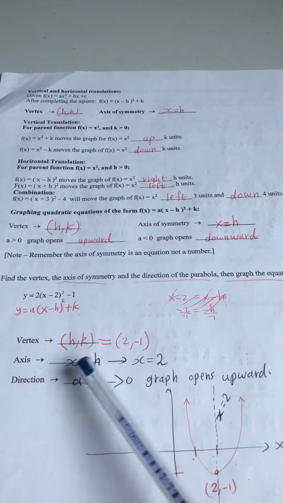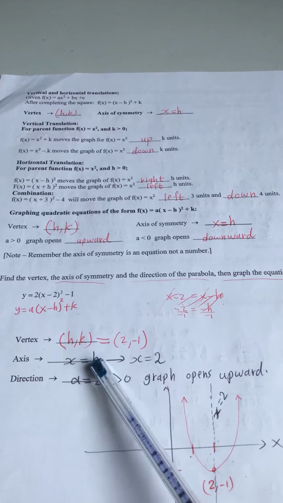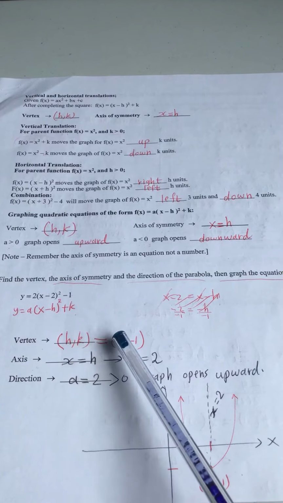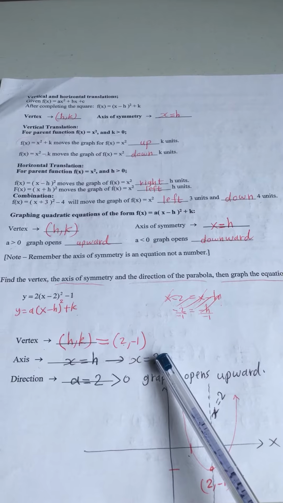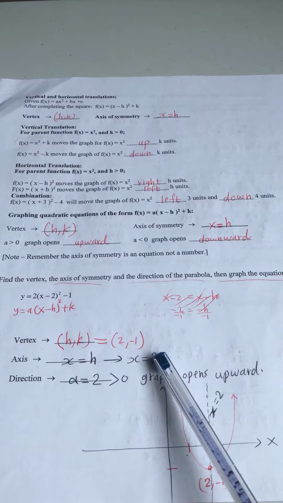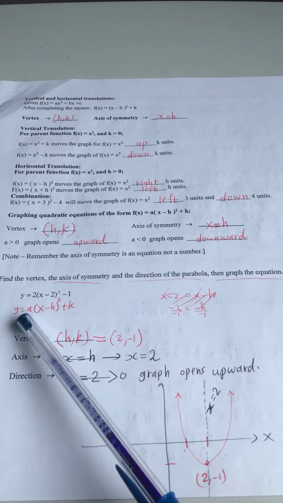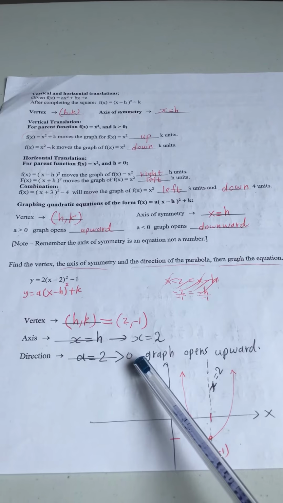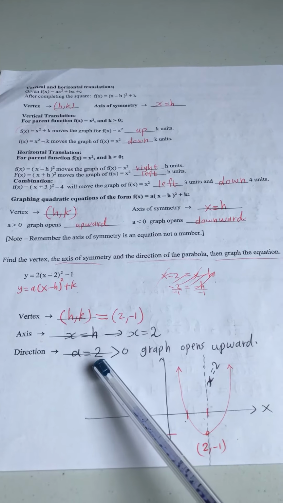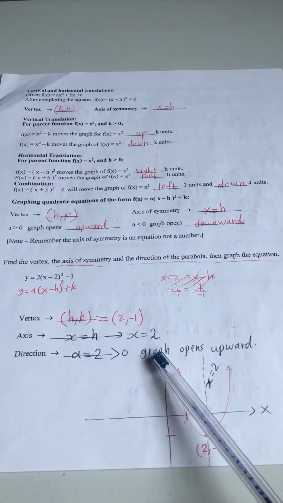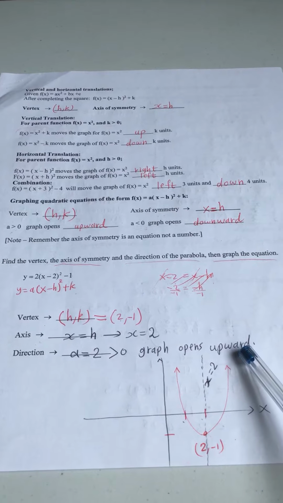Axis of symmetry is x equal h. In this example, h equal 2, so x equal 2. And direction: here a is 2 and 2 is greater than 0. So if a is greater than 0, the graph opens upward.